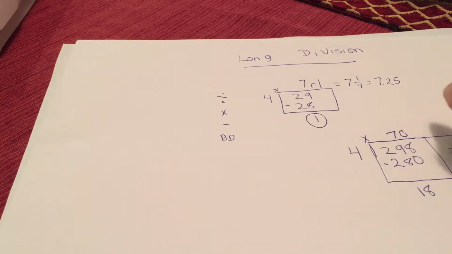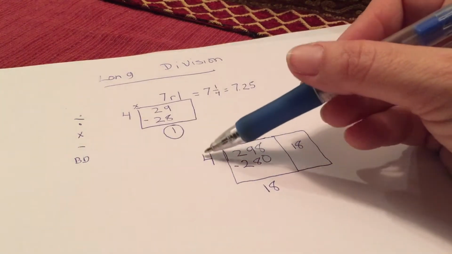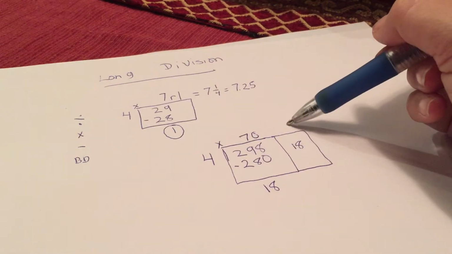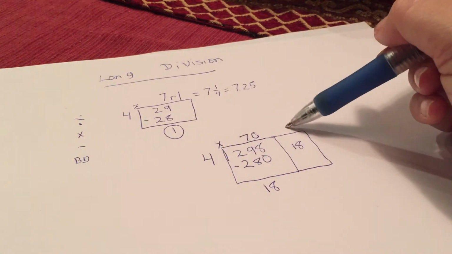So that 18 now becomes this portion. We divided 4 into the 298. We had 18 left over. Now we have to divide that 4 in there again. Okay. So then what we'd say is 4 times what? 18 divided by 4 is what?